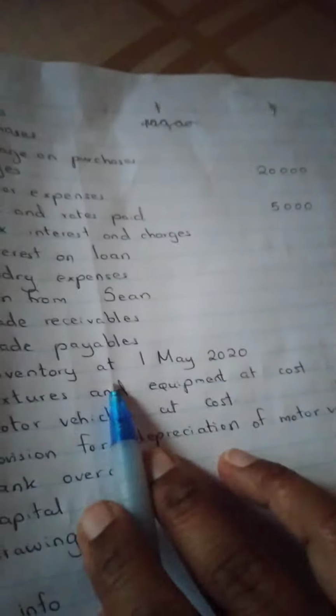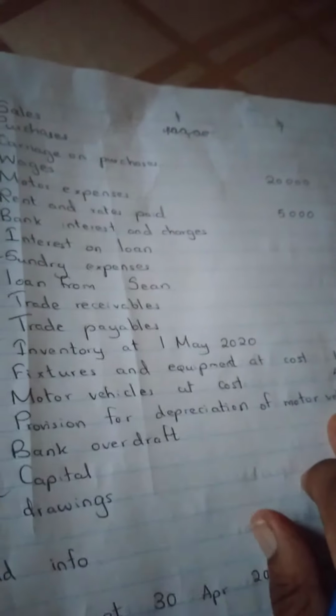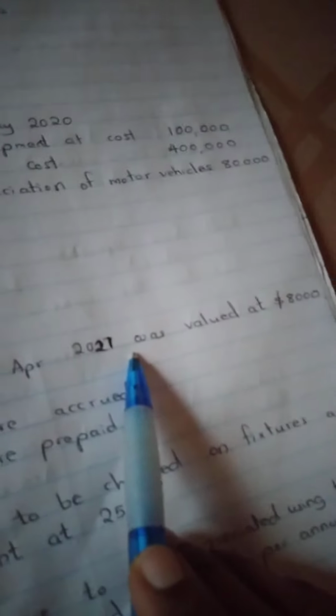Opening inventory is what they have given here, 1st May 2020. Then plus purchases, plus carriage on purchases, and then minus the closing inventory. That's the inventory at 30th April 2021. Then you get the cost of sales. You deduct the cost of sales from sales, you get the gross profit. To that we add other income, then minus other expenses.